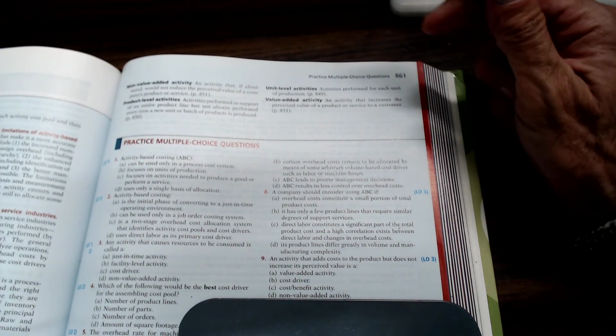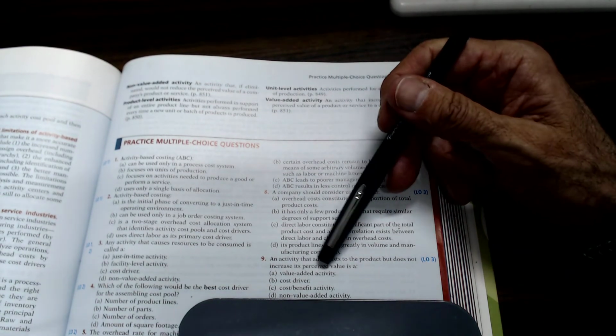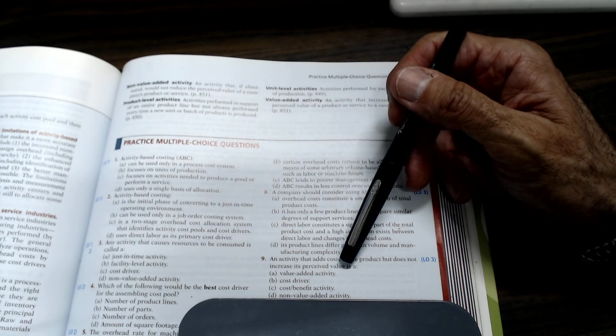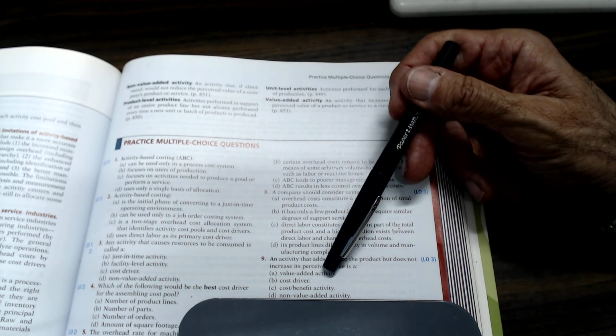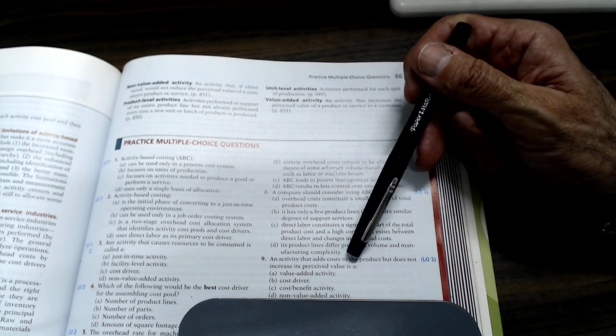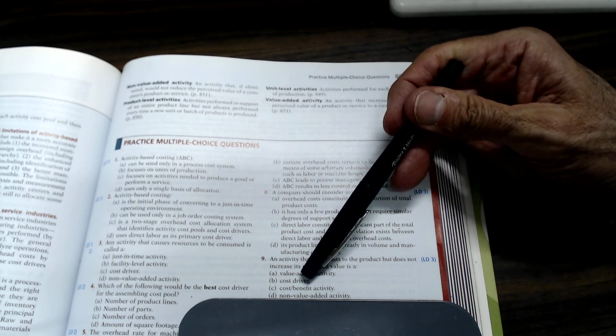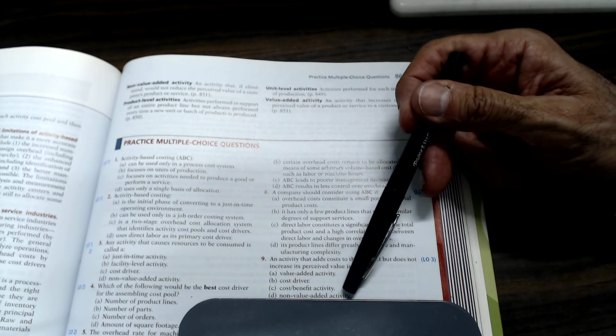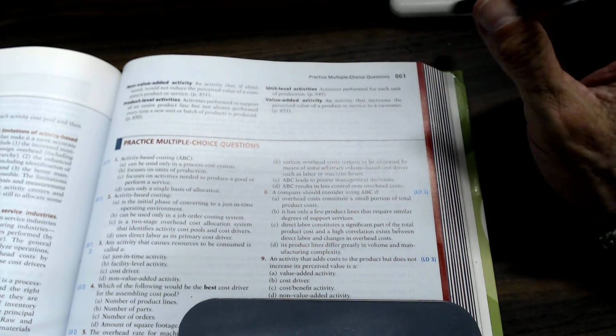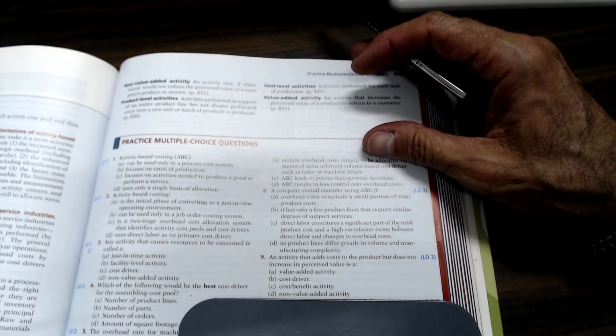An activity that adds cost to the product but does not increase its perceived value is called what? Well, is it called a value-added activity? Nope, it just said it doesn't add value. Cost driver? No. Cost benefit? No. Non-value-added activity? That's what it is. A non-value-added activity. I don't think there's going to be questions on that.